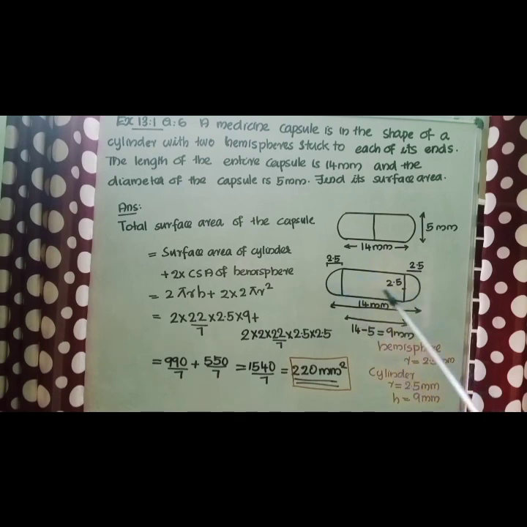Here the total length of the capsule is given as 14 millimeter. Here it is given the diameter of the capsule is 5 millimeter. So this length is 5 millimeter. So the radius is 2.5 millimeter. So we can say the height of this hemispherical portion is 2.5 millimeter.